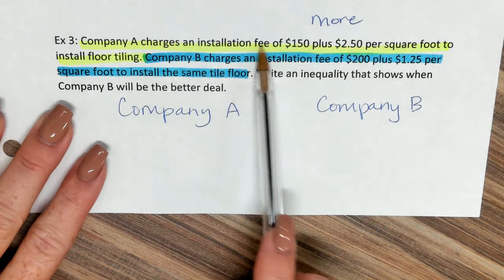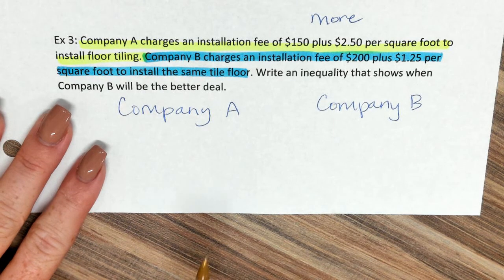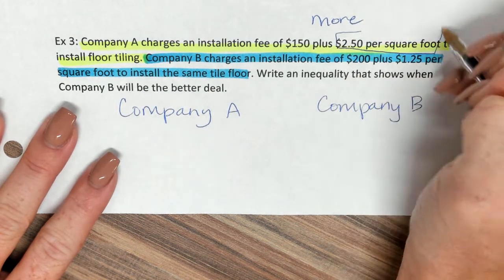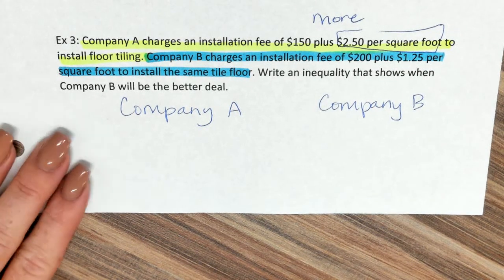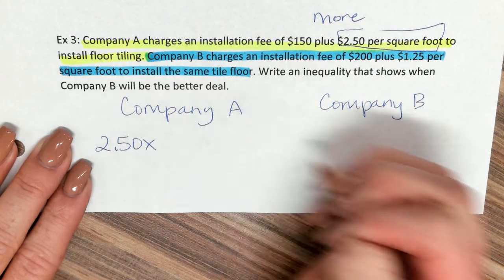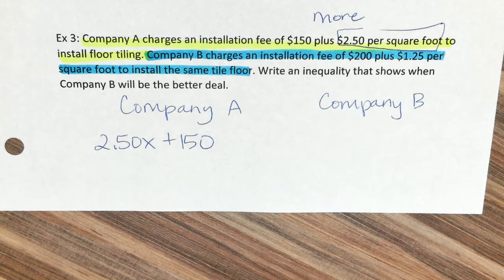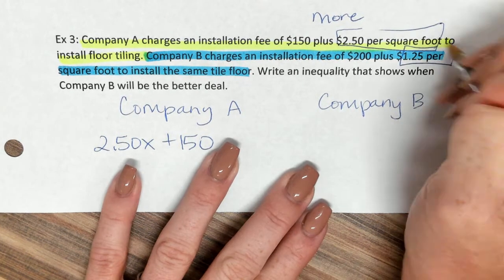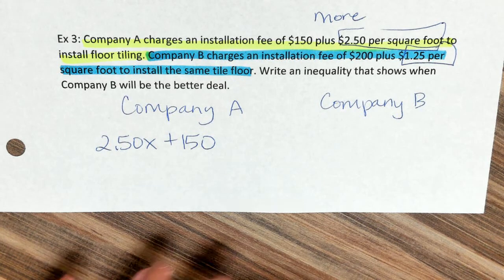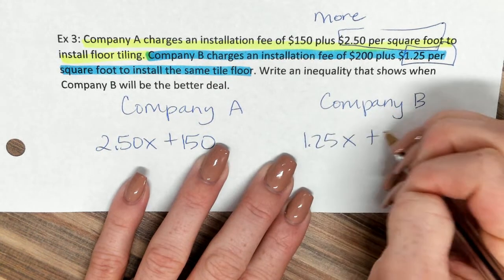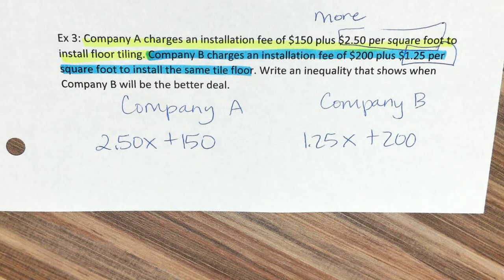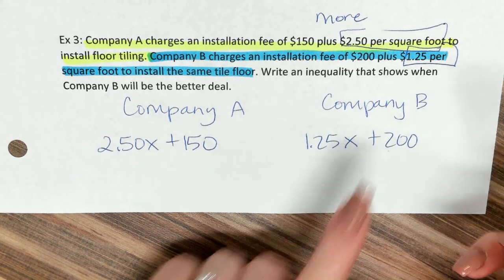Company A charges an installation fee of $150 plus $2.50 per square foot. Which one gets the X? So $2.50 X plus 150. All right. Company B charges an installation fee of $200 plus $1.25 per square foot. Which one gets the X? All right, here's the tricky part, and I bet a lot of you missed it. It says, and it tried to trick you, write an inequality that shows when Company B will be the what?